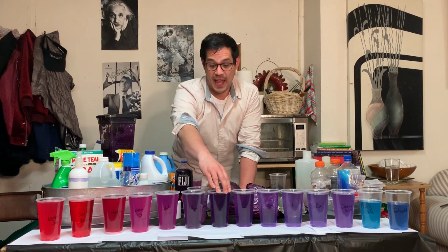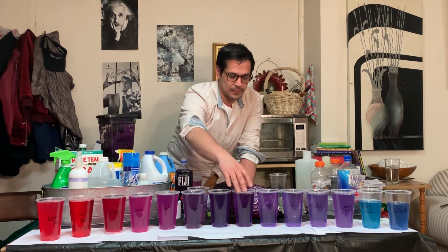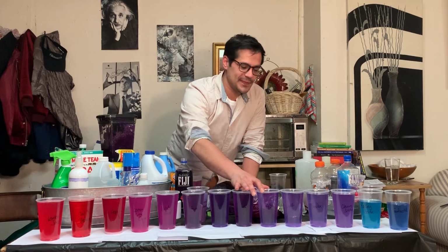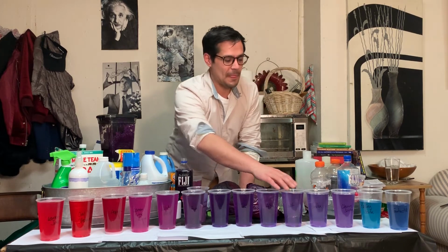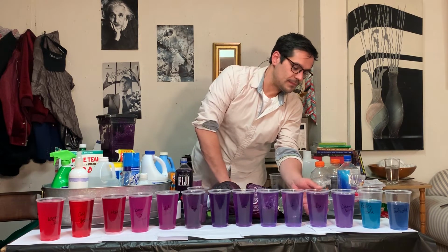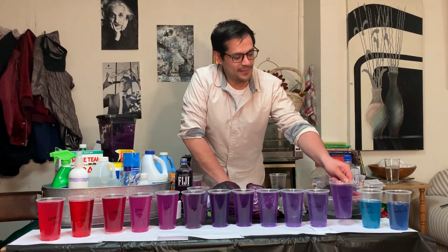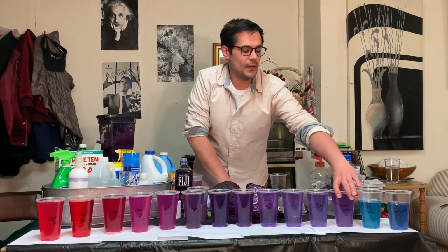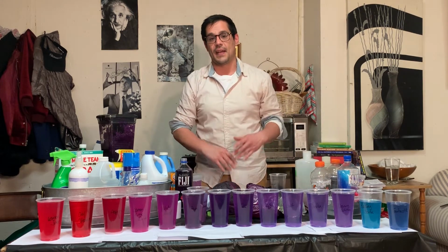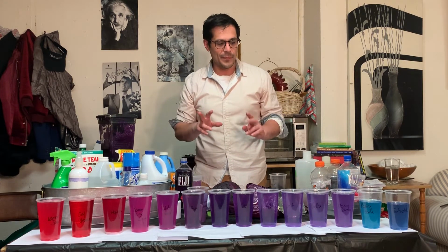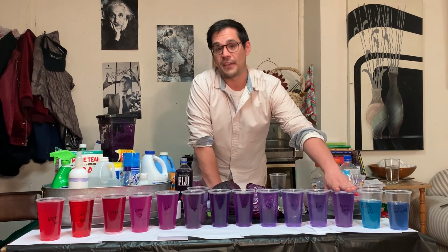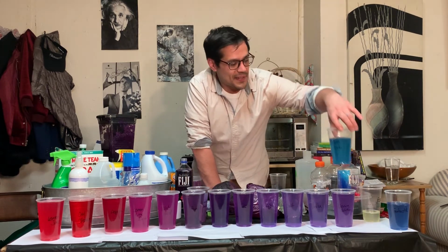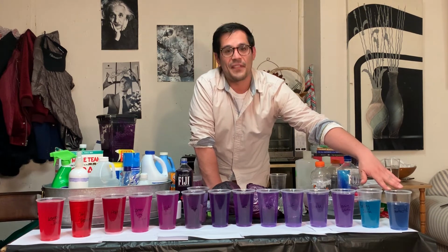This here is our cabbage indicator right in the center. I have Epsom salts, Alka-Seltzer, table salt, vodka. This is a cleaning solution that's advertised as a natural, safe, non-toxic cleaning solution. And I found that interesting again because it was more in the neutral pHs. Baking soda and fantastic cleaner.